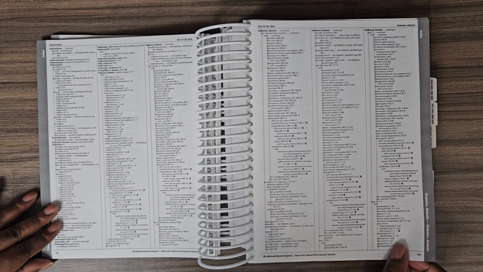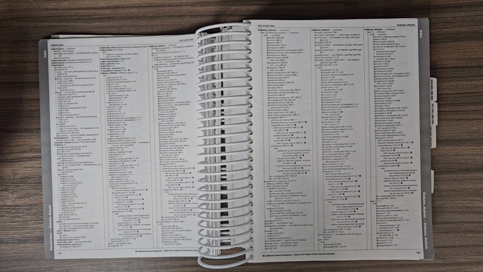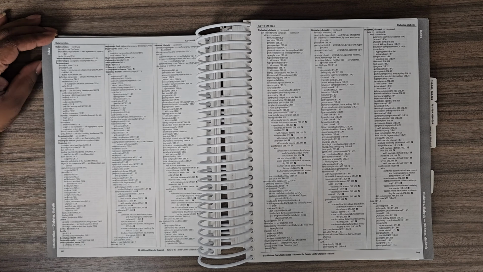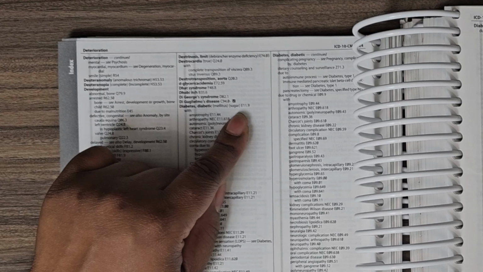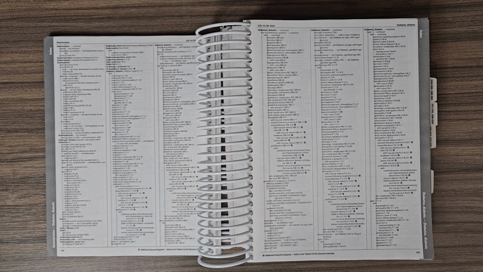So I'm going to go to the beginning. For my newbies, I already know the codes for all of this, but let's follow along. So we have diabetes here, and the code is E11.9. There are 2 types of diabetes. You have type 1 and you have type 2. Whenever the provider does not specify if they have type 1 or type 2 diabetes, you always default to type 2. So this patient here has type 2 diabetes.